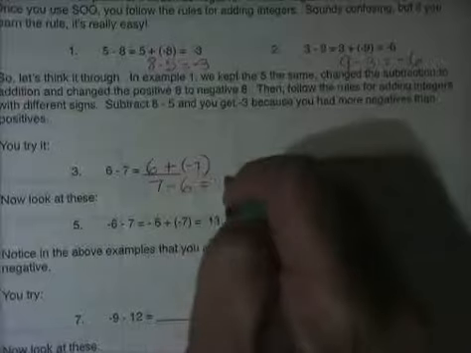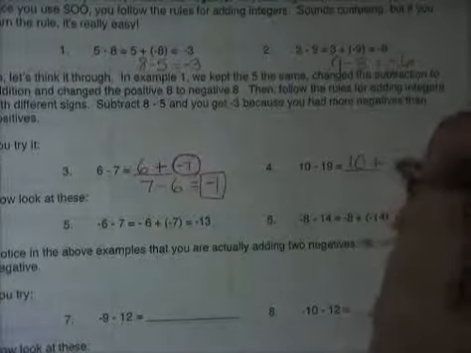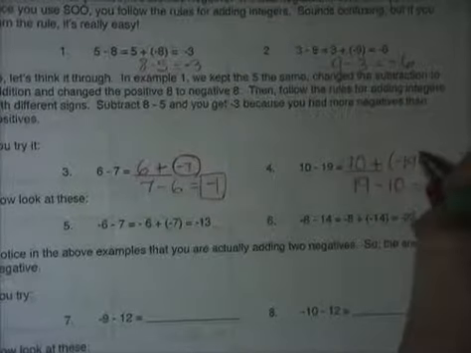But we have 6 minus 7. So 6 minus 7, 6 stays the same, subtraction becomes addition, 7 becomes negative 7. So we have 6 plus negative 7. We know we're going to subtract the 2, and we get 1, but we had more negatives, so the answer is negative 1. Number 4, we have 10 minus 19, so 10 stays the same, subtraction becomes addition, change this to negative 19. That means we're going to subtract 19 minus 10 using our adding different signs rule, and we get 9, but we had more negatives than positives, so it becomes negative 9.